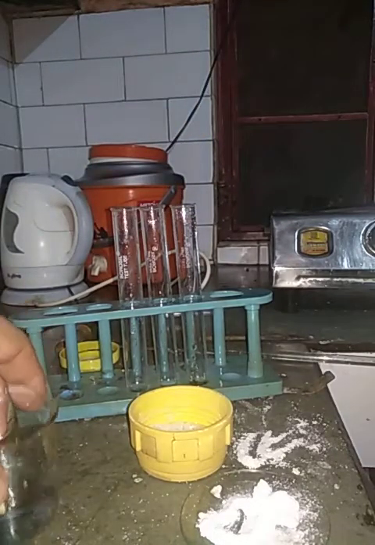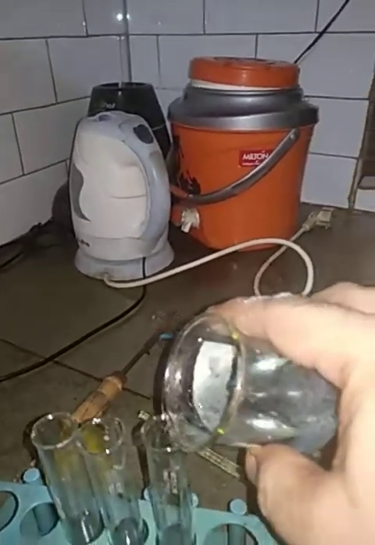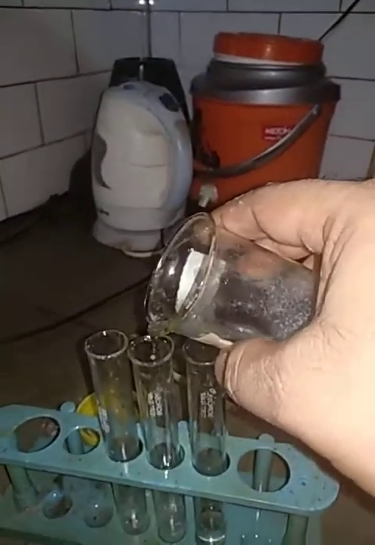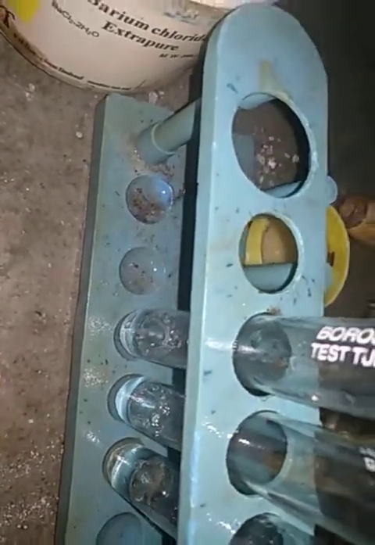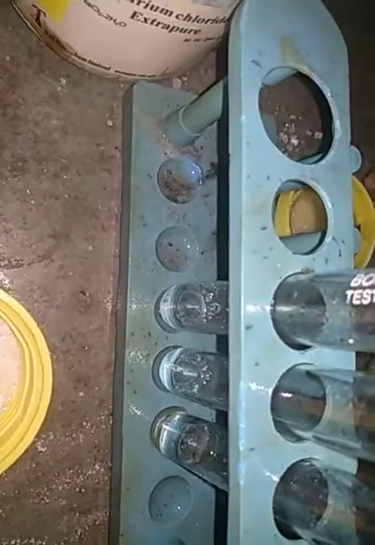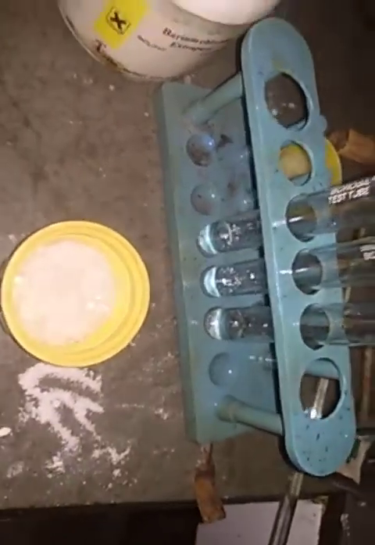Then I am going to add kerosene in these test tubes. So now we can see that the kerosene is present in these test tubes, and now we are going to add these substances into it.